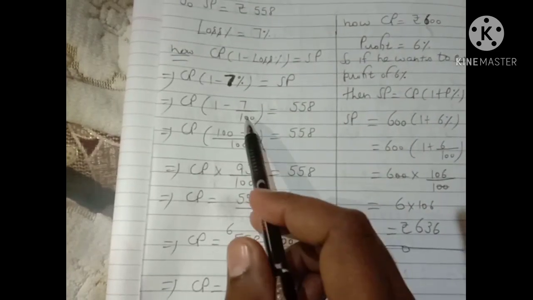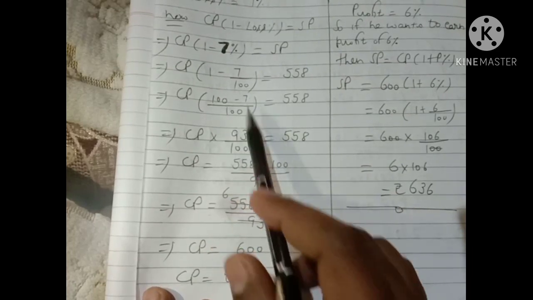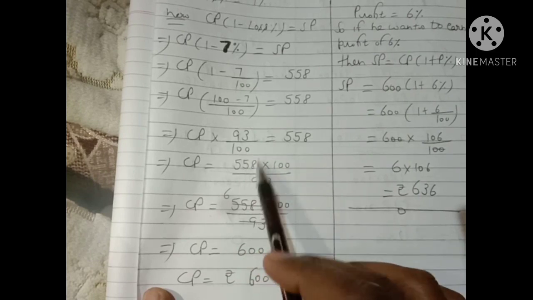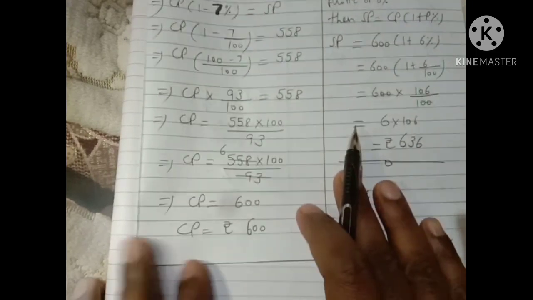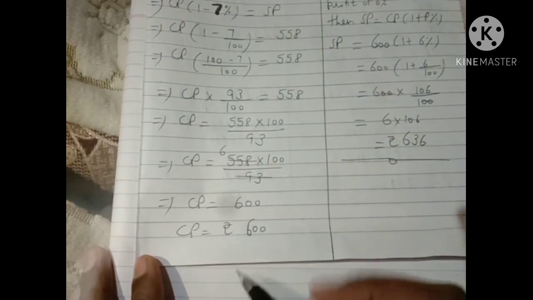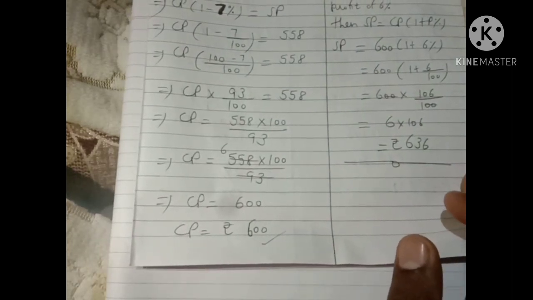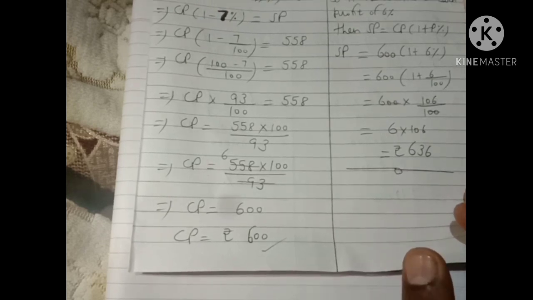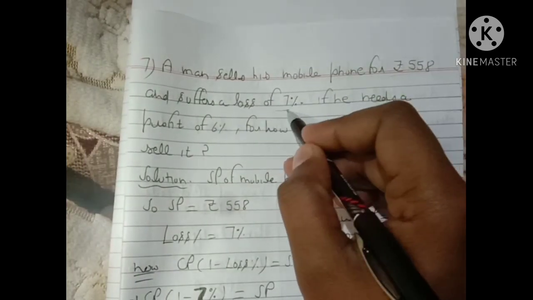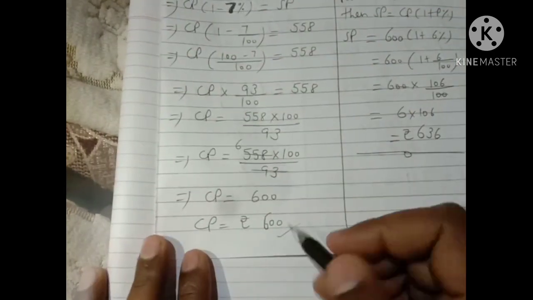After taking the LCM it will become CP into 100 minus 7, 93 over 100, is equal to 558. After rearranging the terms it becomes 558 into 100 over 93. In the next step, after cancellation, CP is equal to 600. So the cost price in this case is 600. So with the help of the first information, when the selling price is given and the loss percentage is given, with these two values we can find out the cost price. The cost price in this case is rupees 600.